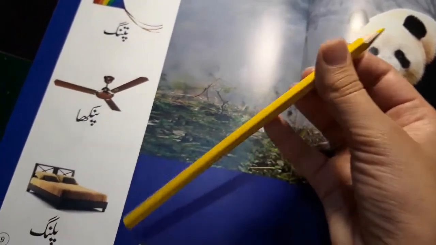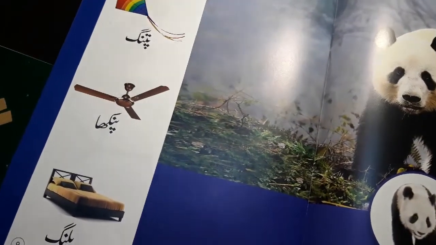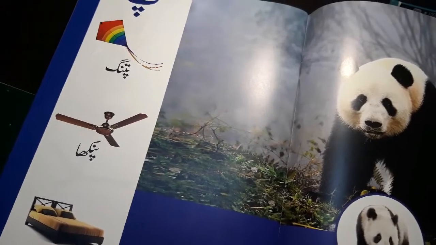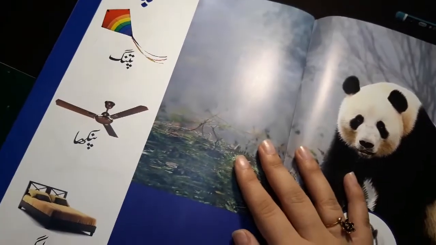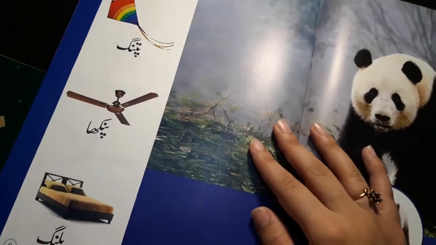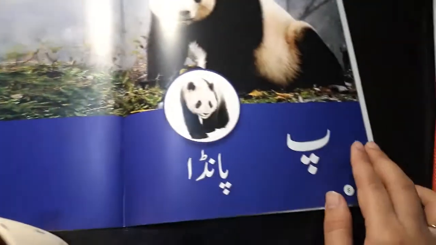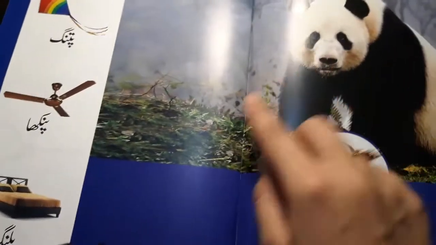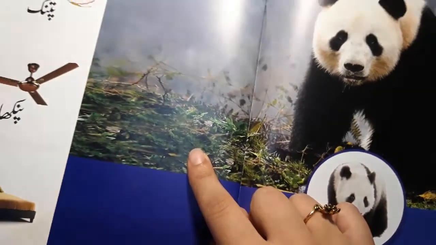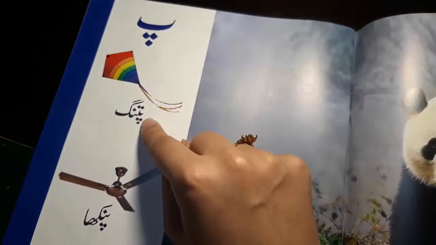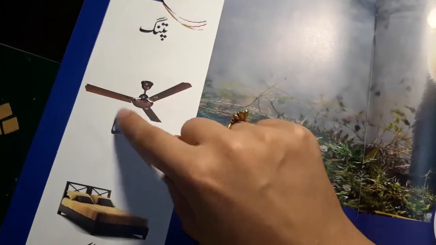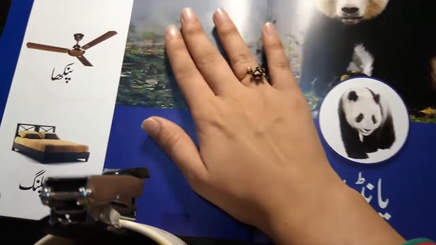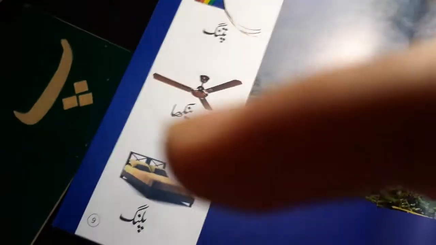This is the yellow color. So whenever you see something, just introduce the vocabulary. There are a lot of things with paper, pound. So keep teaching them. It will help them. So let's do it again. This is paper. Paper panda. What does a panda eat? A panda eats grass and leaves. Paper patang. Paper pankha. Paper palang. So that's the vocabulary and introduction.